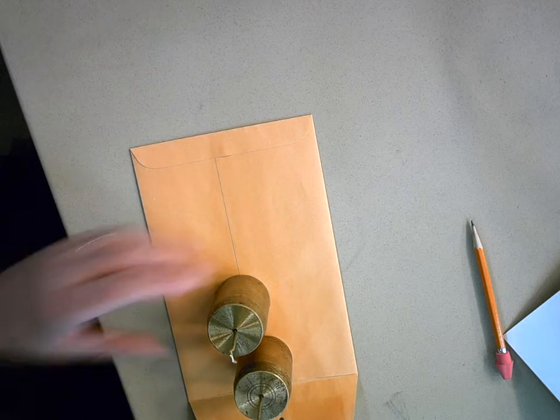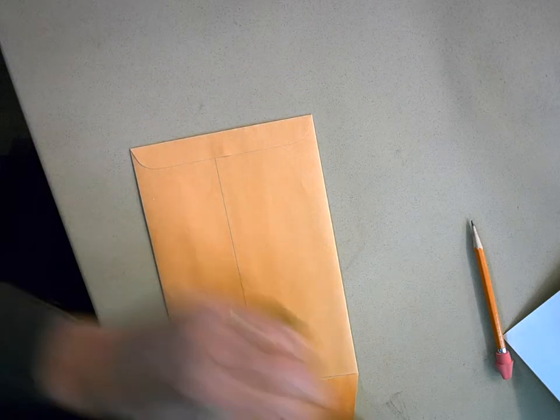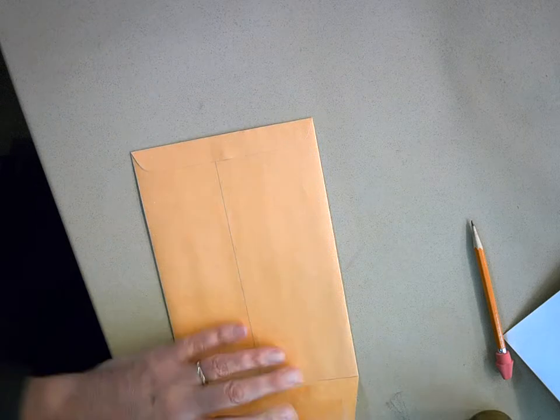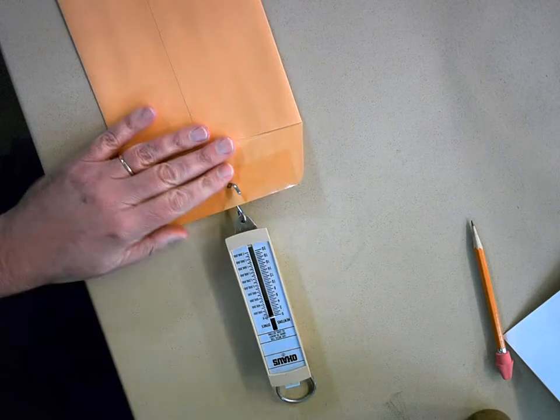So we're going to talk about 2 kinds of friction here. One of them, when it's not moving, let's put it right here.